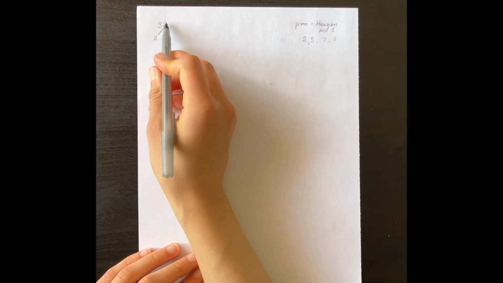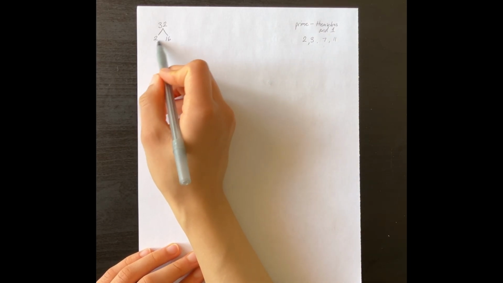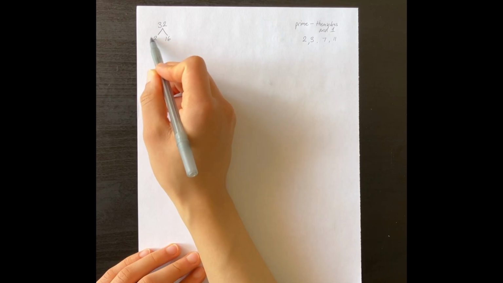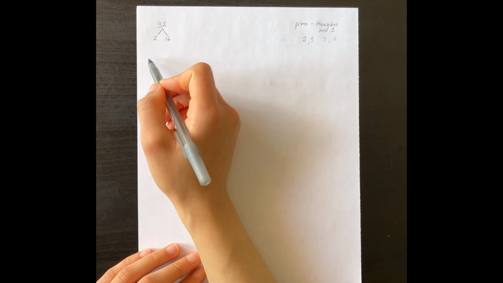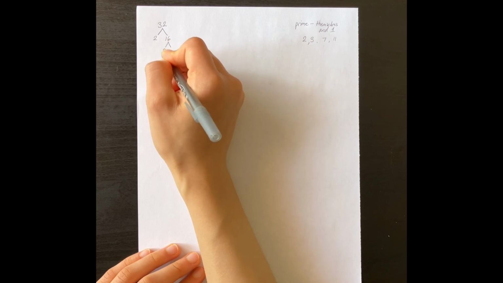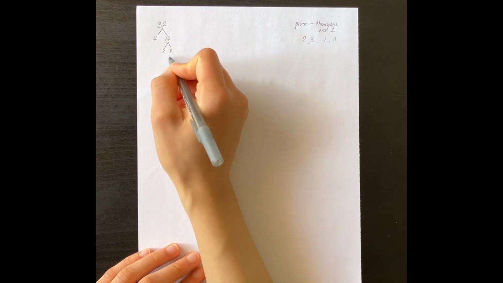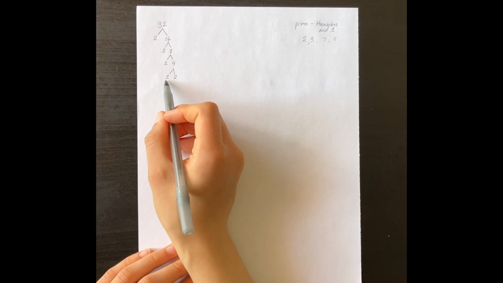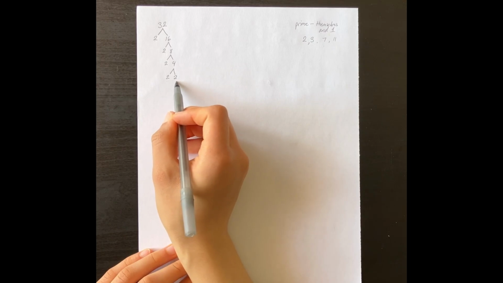Okay, 2 times 16 is 32. Here is one of the prime factors. But we need to keep breaking down this number so that all we have left on the ends of the branches are prime numbers. 16 can also be divided by 2. We get 8. 8 can be divided by 2. 4 can be divided by 2. And now we are only left with prime factors at the end.